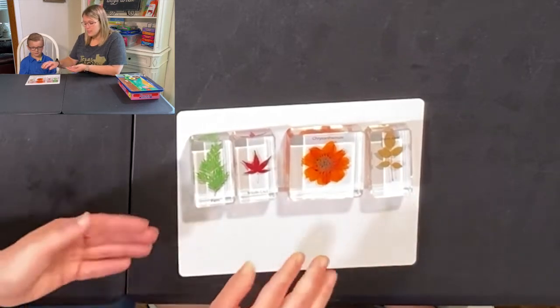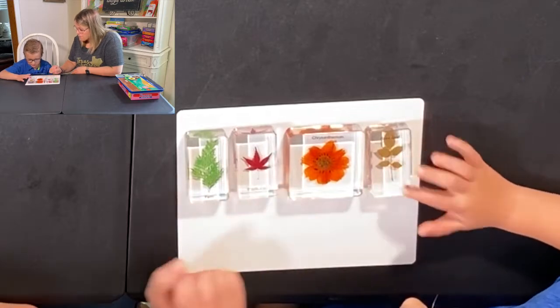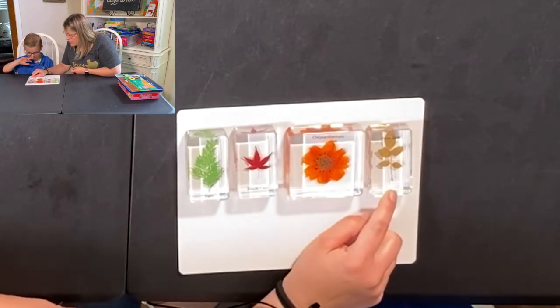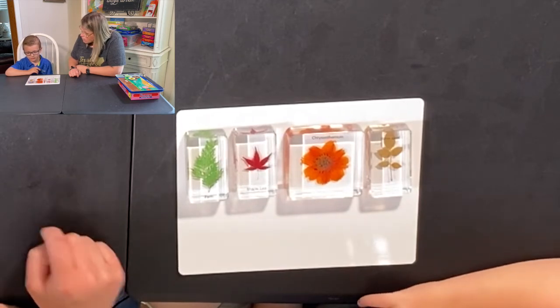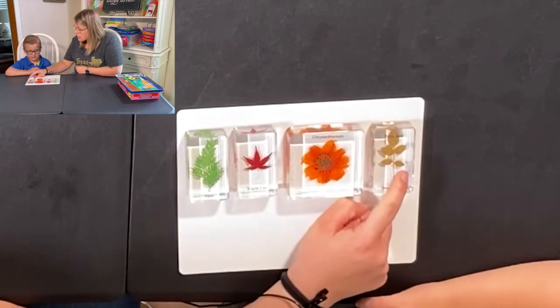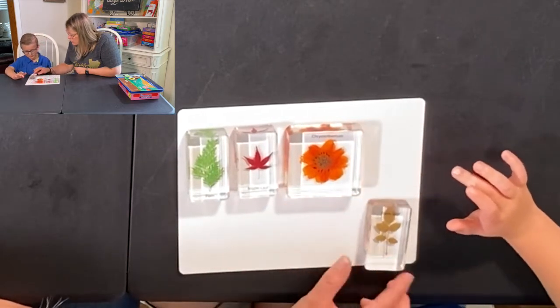These are real plants that have been dried and pressed and then put inside these little boxes. But that's pokey. That one does have a thorn on it because that is a rose leaf. Good observation, Jameson. Way to go. The first one is a rose leaf. And do you see seeds on there? There are seeds on there. Let's look at the rose leaf, though, that you were talking about.